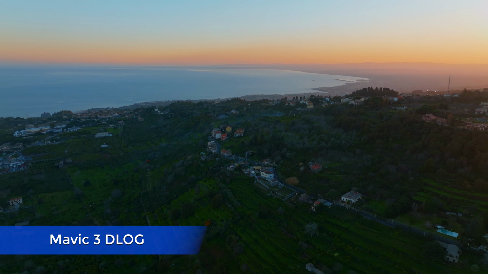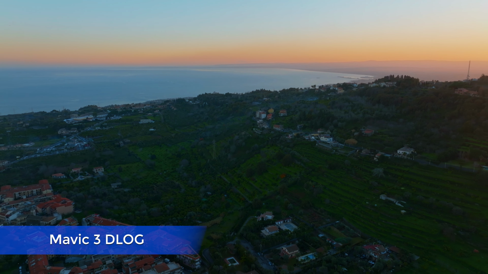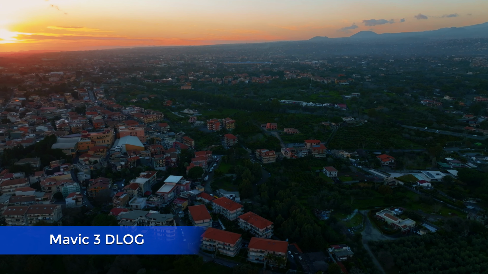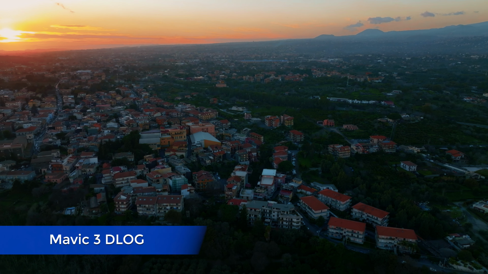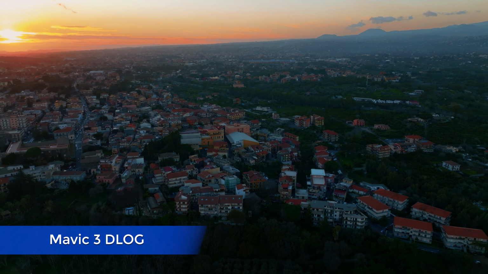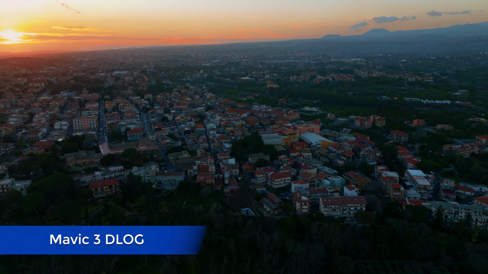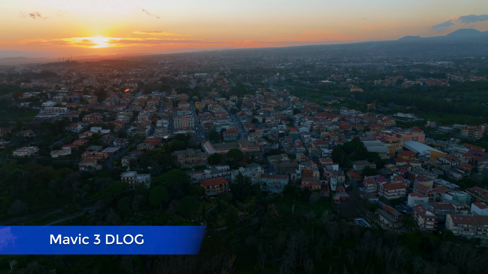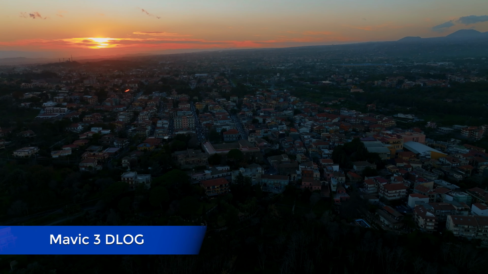When shooting against the sun, the results obtained with the Mavic 3 in DLOG are in a totally different league from any other drone of the Mavic line. Even with the full sun on the frame, the structure on the sky is astonishing, and we have a huge amount of info in the shadows without any noise. The Mavic 3 opens new territory for prosumer drone videography. We can finally get results close to a good full-frame camera.